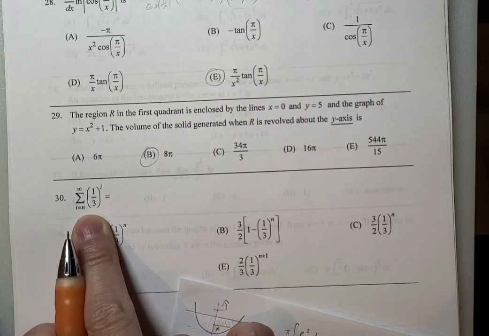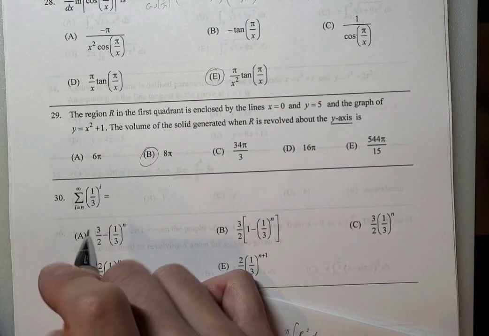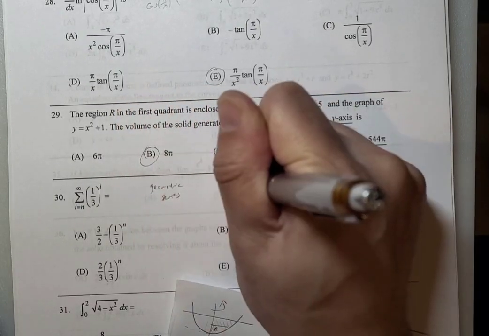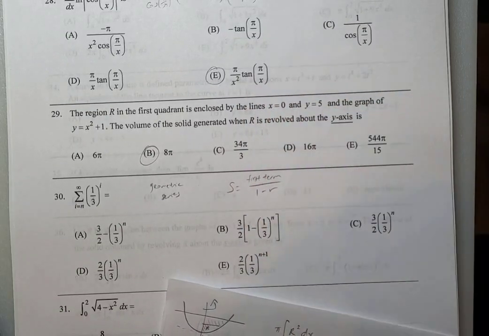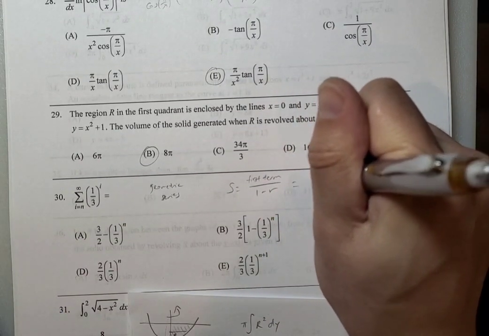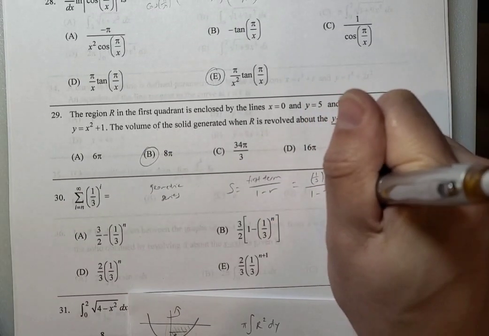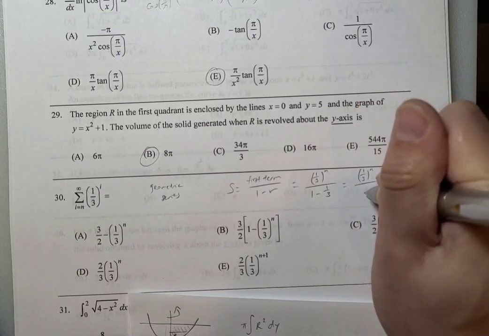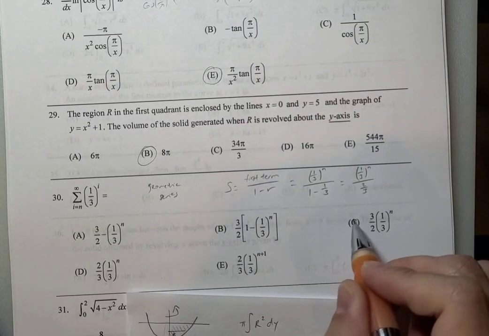Okay. We have this guy. The sum from i goes from n to infinity, some number n to infinity, of 1 over 3 to the i power. This you should recognize as a geometric series. So the sum is the first term over 1 minus the common ratio. Okay, so what's the first term? It's just 1 over 3 to the n power, over 1 minus, what's the common ratio? That's just a third. Which is equal to 1 over 3 to the n power over the bottom, which is 2/3, so looks like it's C.